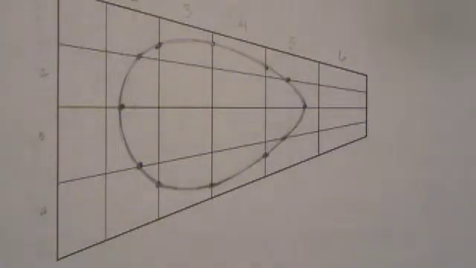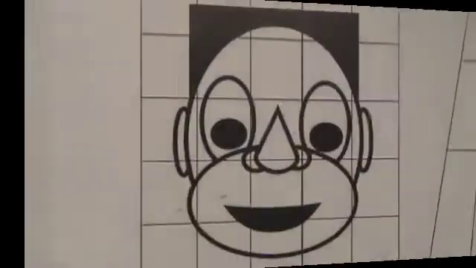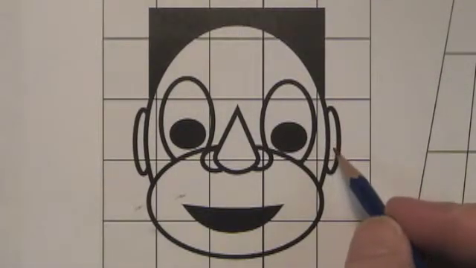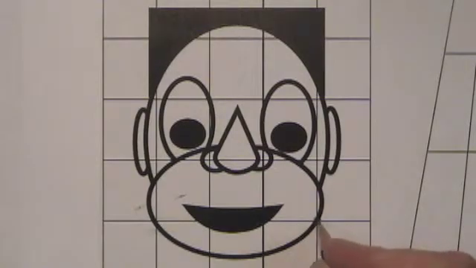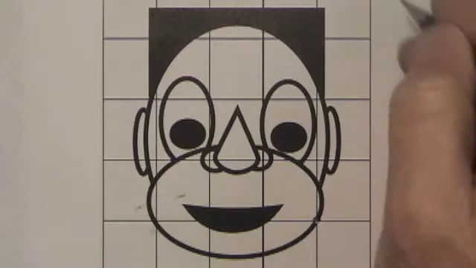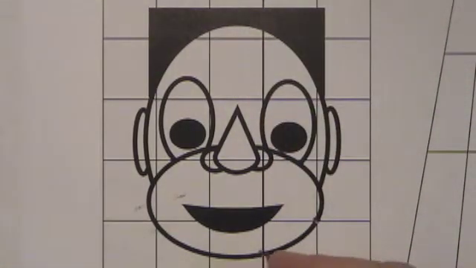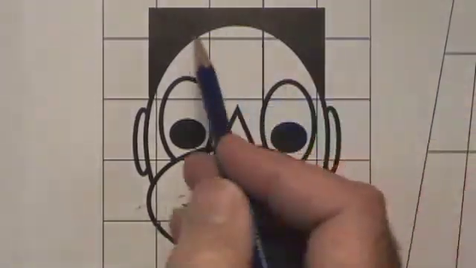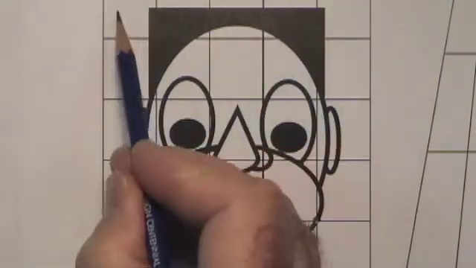Now let's look at some more complex compositions with curves. Here's a little cartoon face with lots of curves as well as straight edges that you might want to transfer to something else. Here's some helpful hints on how to do that. When we look at this, once again, we can locate where things cross between rows and columns. We also can subdivide certain rows and columns.